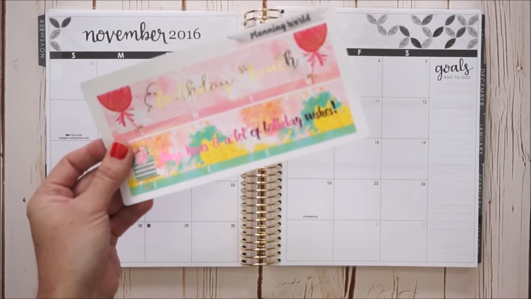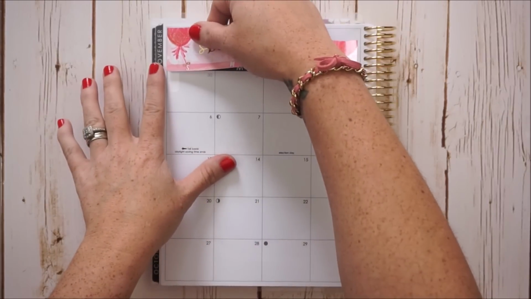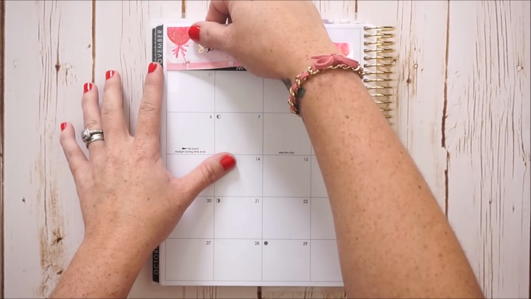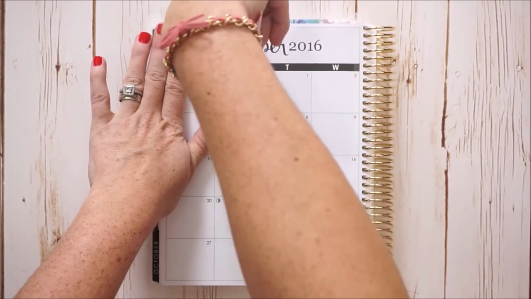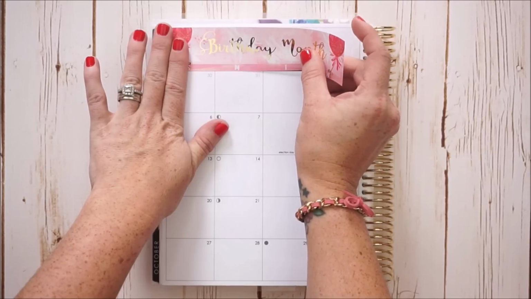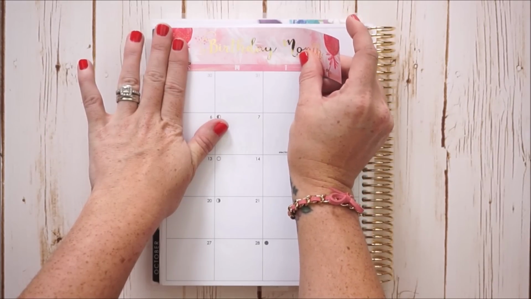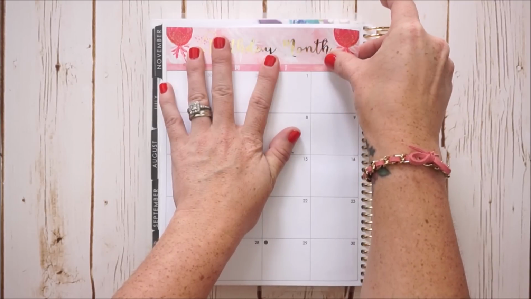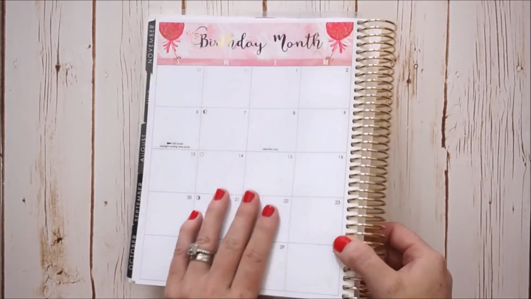So I'm going to need to be very careful, and I'm going to go ahead and start up at the top. So I want to go ahead and get these bigger stickers out of the way first, so then I could go ahead and plan out my month. I just want to be as careful as possible while placing this down so that I do not have to try to pull it back up. So I'm just going to kind of try to rest it against the bottom line here all the way across. Looks good, and we're going to do the other side now.